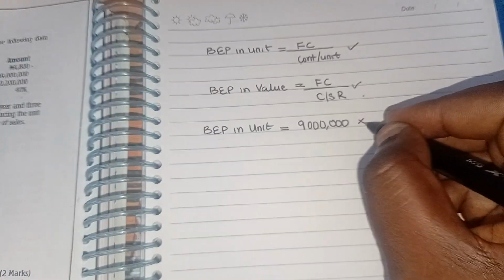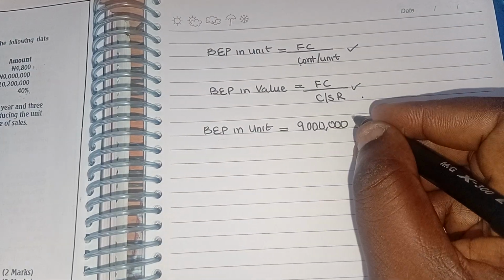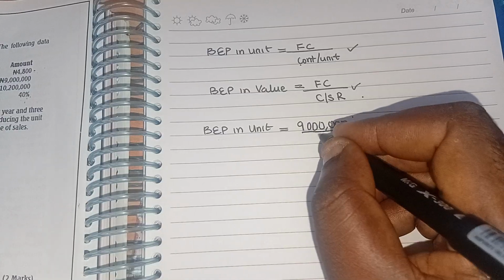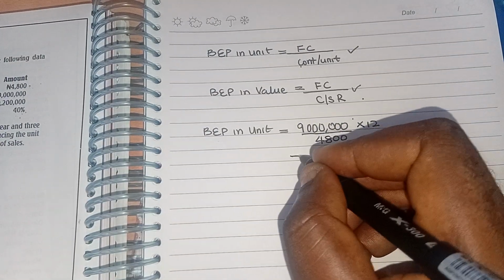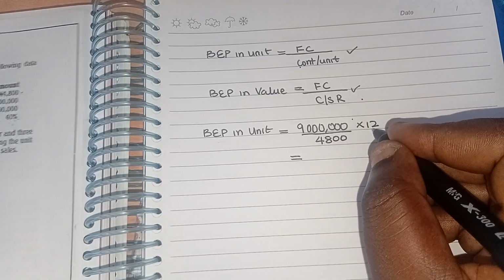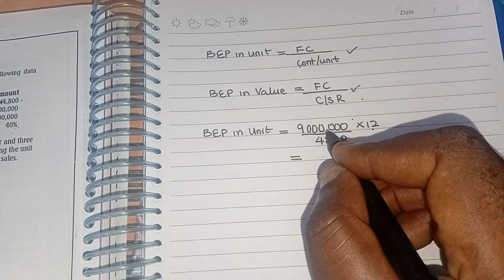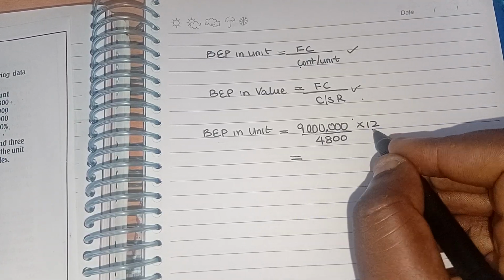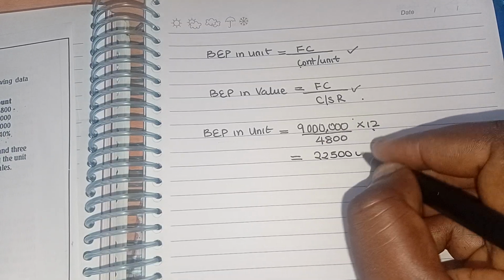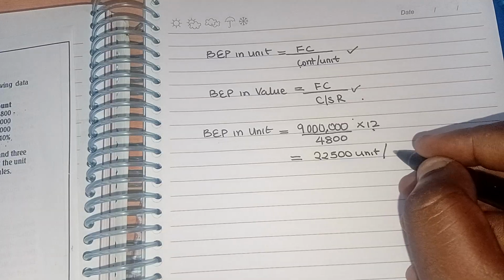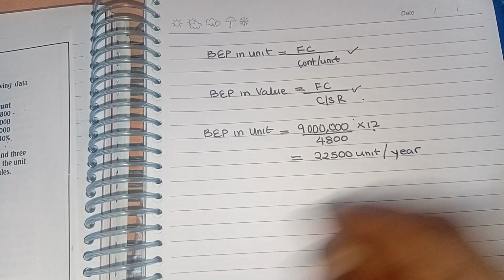So we need to multiply this by 12, divided by 48. Because this one is monthly, our yearly break-even will now be 22,500 units per year.